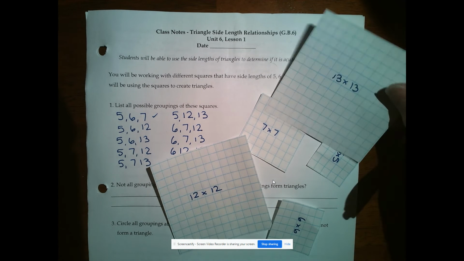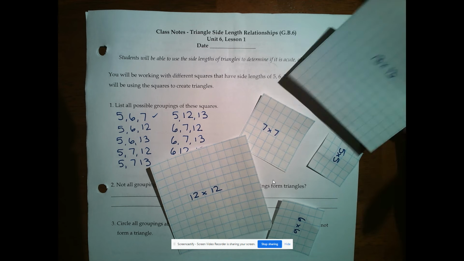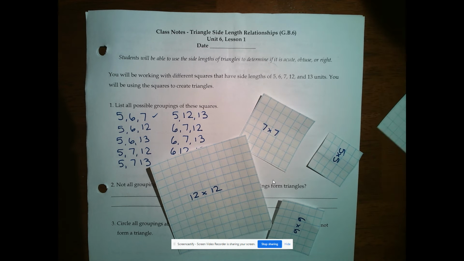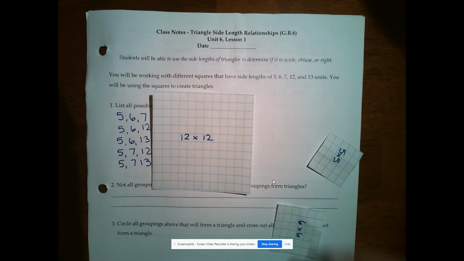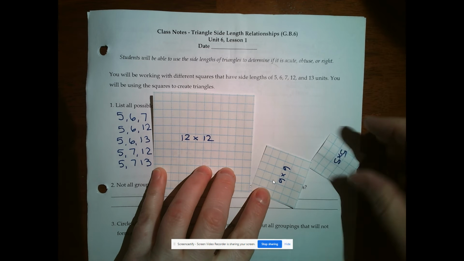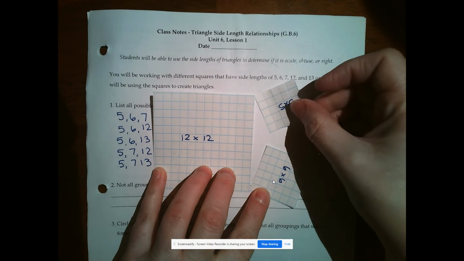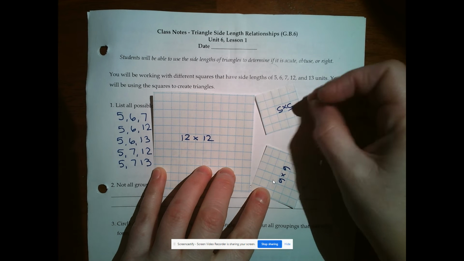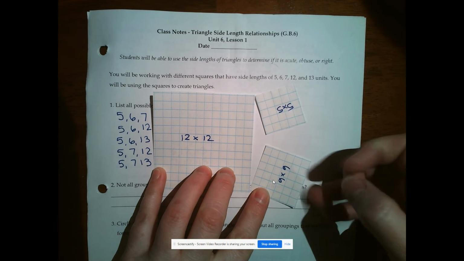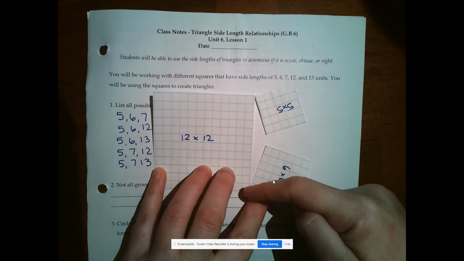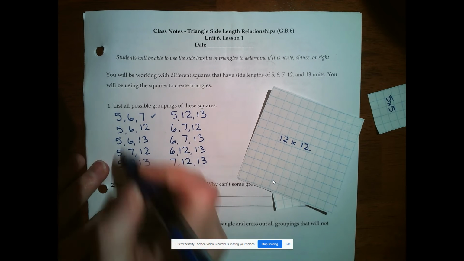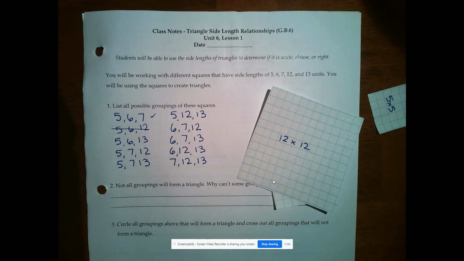And if I try to actually make those triangles, which ones are going to work? So 5, 6, 12, for example. If I put the 12 square and the 6 square and the 5 square, I cannot get them close enough together to close up and make a triangle because 5 and 6 are not long enough to compensate for this side that's a 12. So we would say that 5, 6, 12 didn't work. It didn't make a triangle. I think we could all agree that if 12 didn't work, 5, 6, 13 is also not going to work.